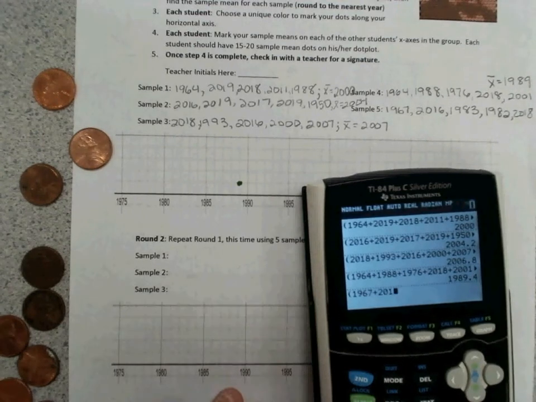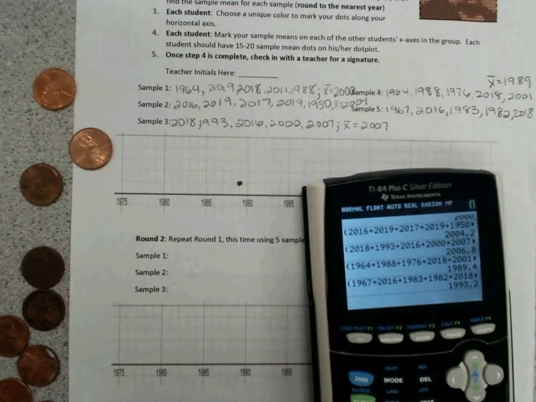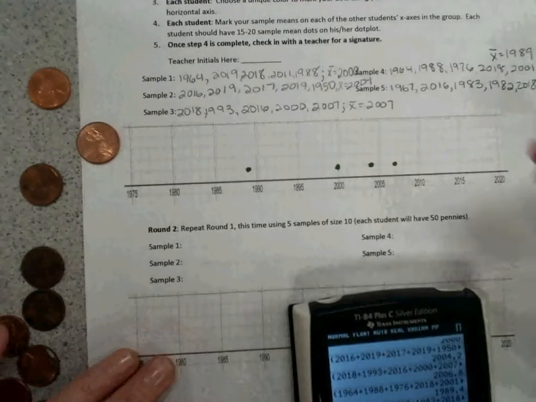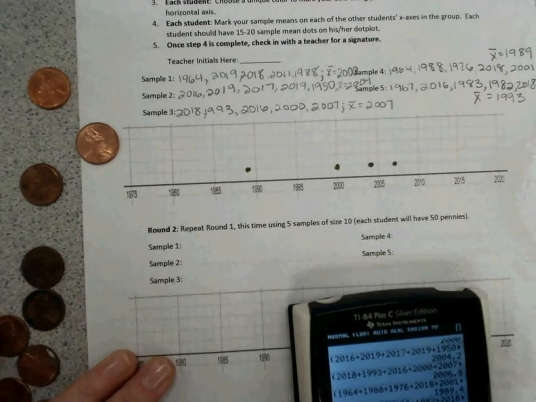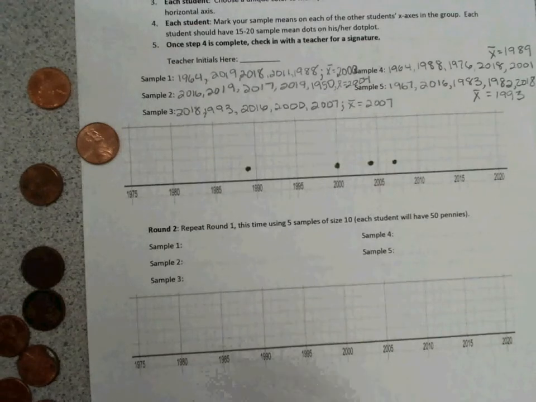So 1967, 2016, 1983, 1982, 2018, divided by 5 gives us 1993. So X bar is 1993.